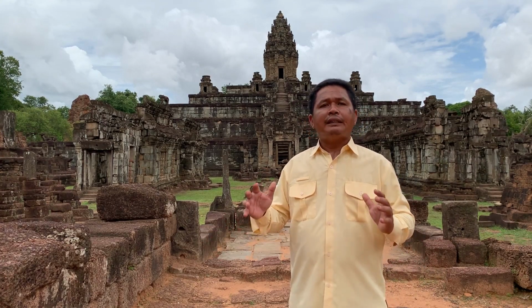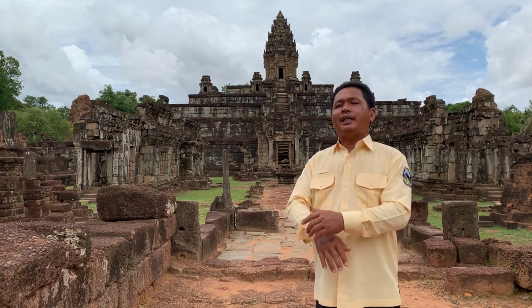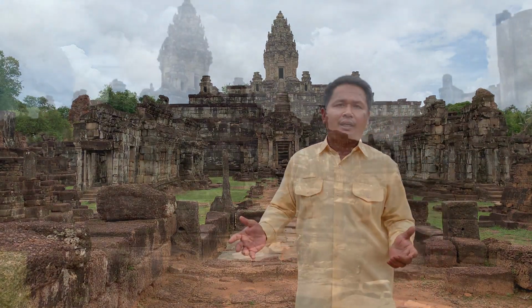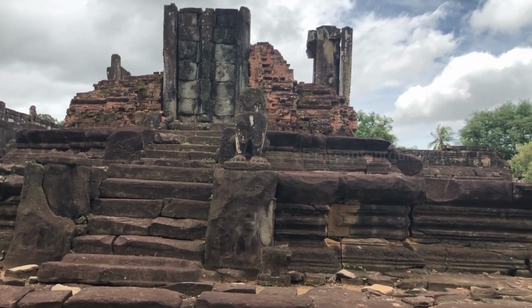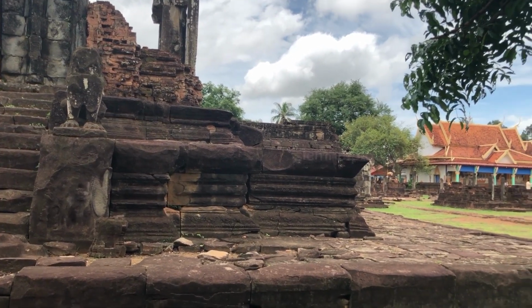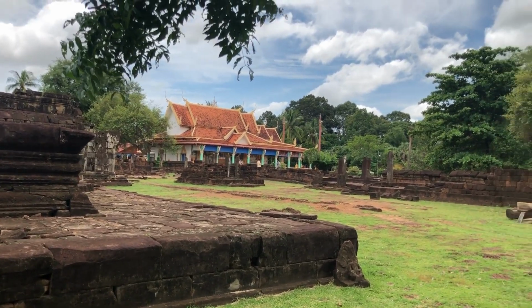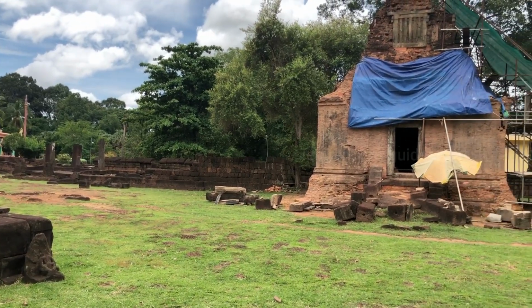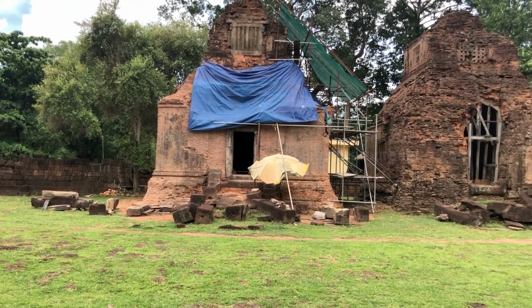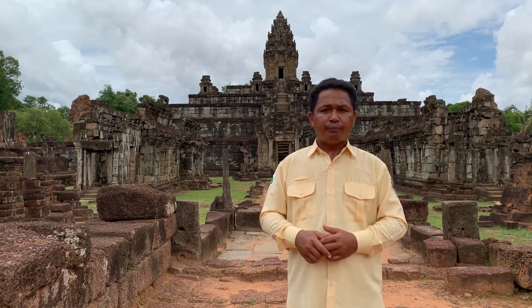But the capital where I am standing is Hariharalaya. What does it mean? Hari means Vishnu, Hara means Shiva. So the city is the combination of two gods together, Vishnu and Shiva. Because the king wanted to end the fighting between people who believe in Shiva and people who believe in Vishnu God. So they built a city called Harihara, meaning Vishnu and Shiva.